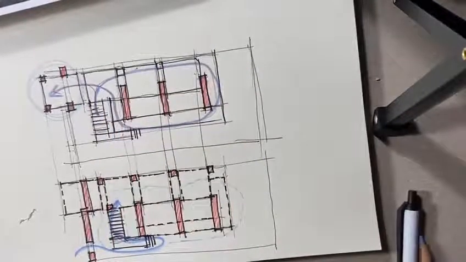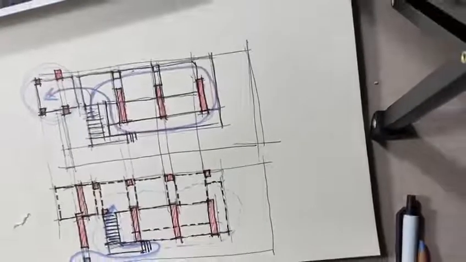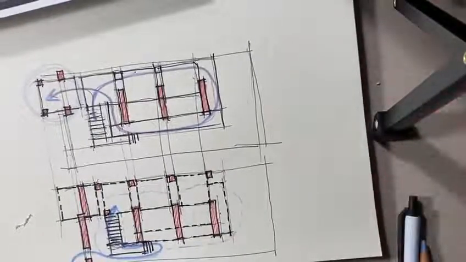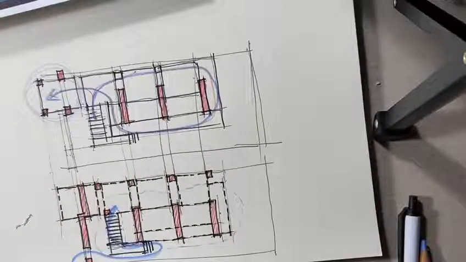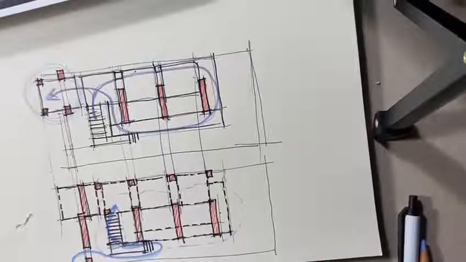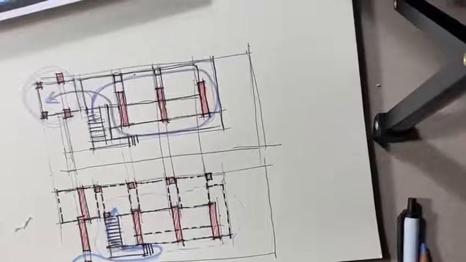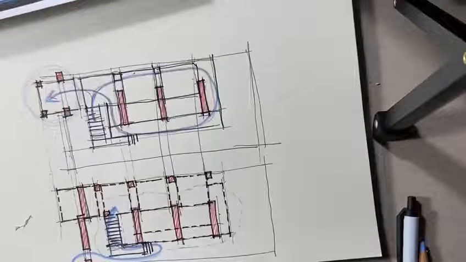So all I'm trying to do here is figure out how on earth I'm going to draw the plan. I'm just going to go get another color. Hang on a minute. I'll be right with you.